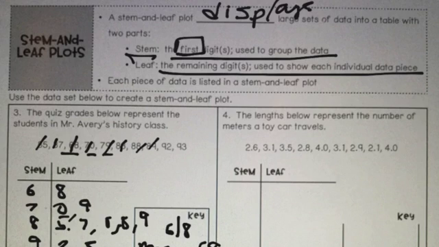All right, our lowest digit here looks like it's 2. So I'm going to put my stem as 2. There are 1s here, not 10s, so I'm only going to start with 2s. The lowest I have is 2.1, and there goes my 1. Then I have a 2.6, a 2.8, and a 2.9.